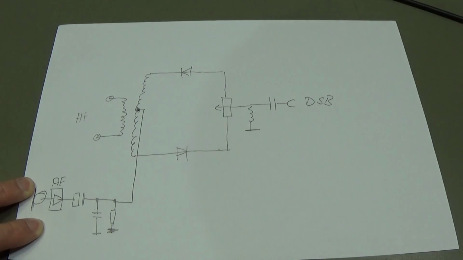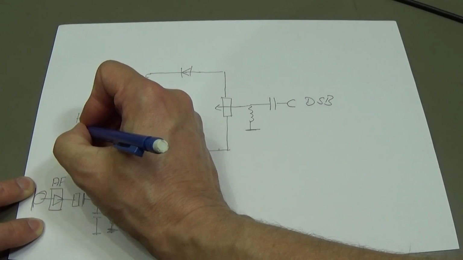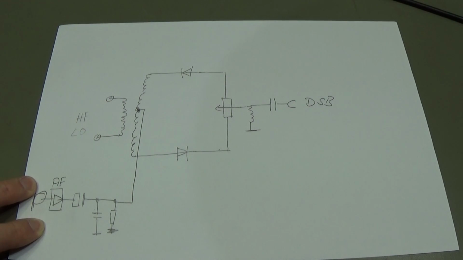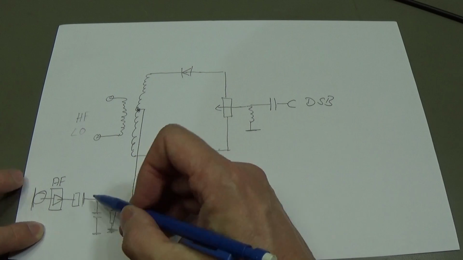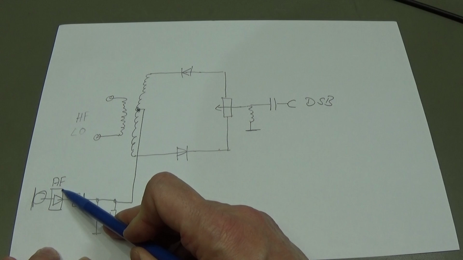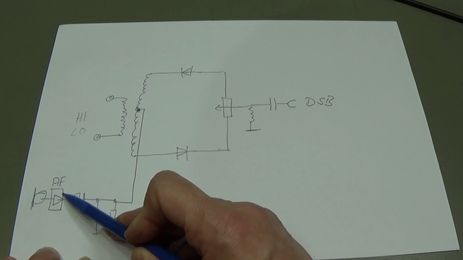What we have here is our HF input, also called local oscillator, or subcarrier, or whatever we want to call it. And we have here our microphone and our audio amplifier.